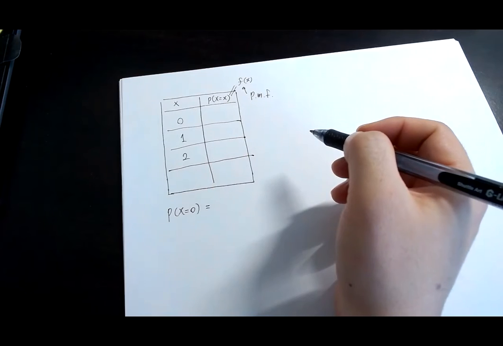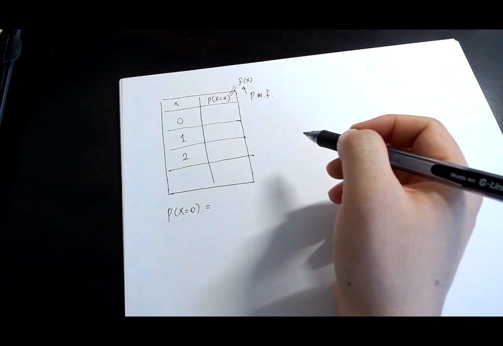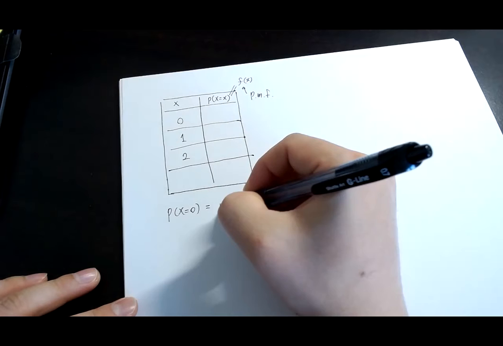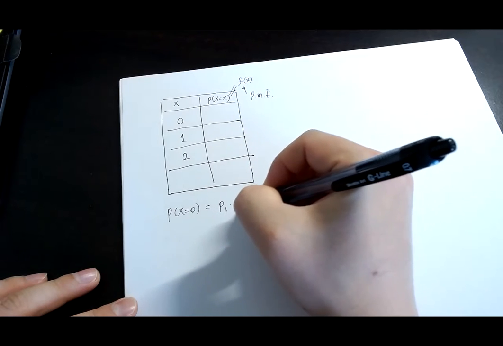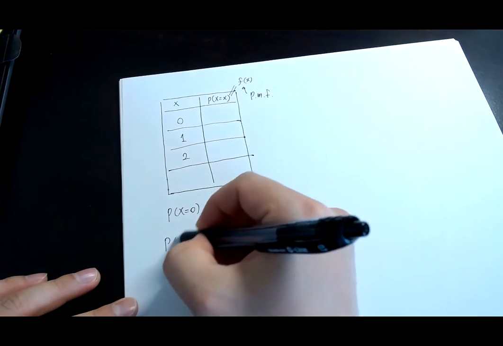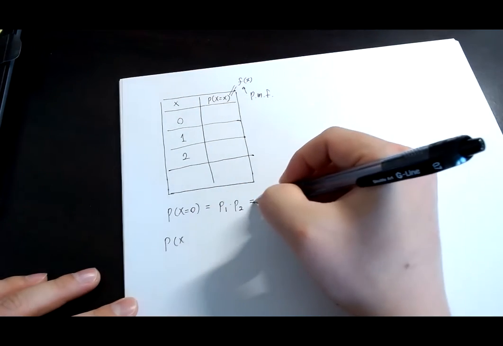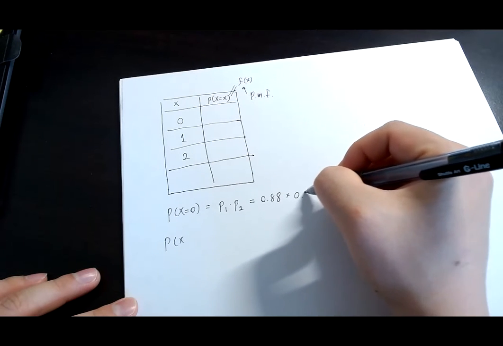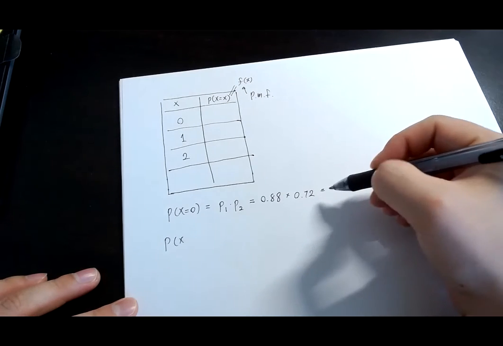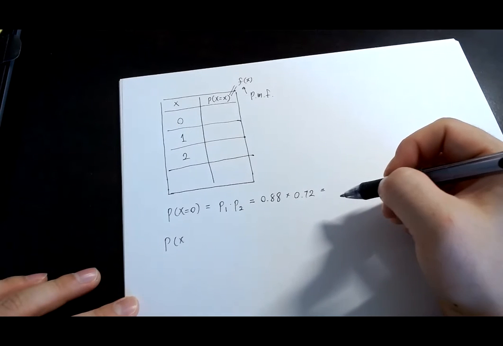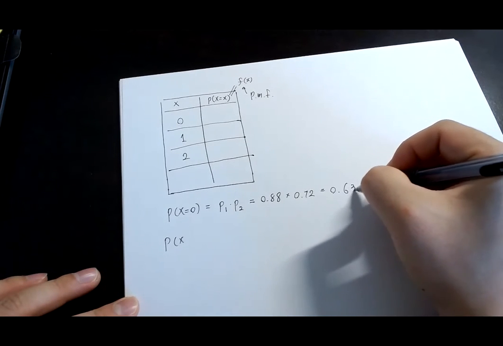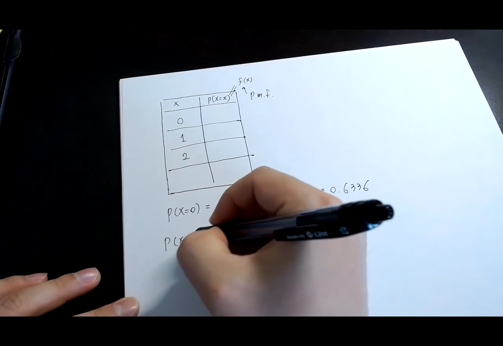So now the probability X equals 0 is going to be what? It means that both devices function correctly, right? So this is going to be P1 times P2. P1 is 0.88 times P2 is 0.72. So that's going to be 0.6336.